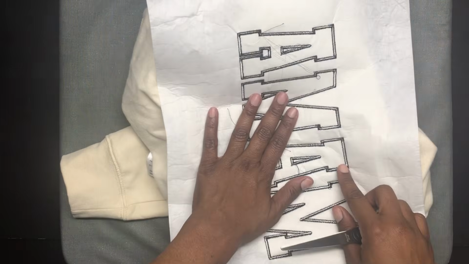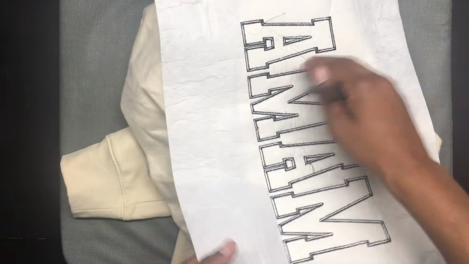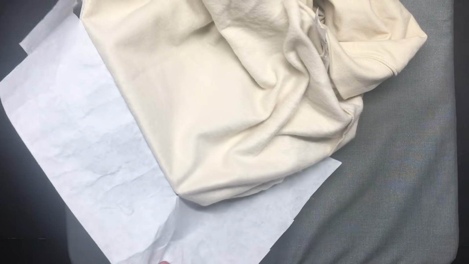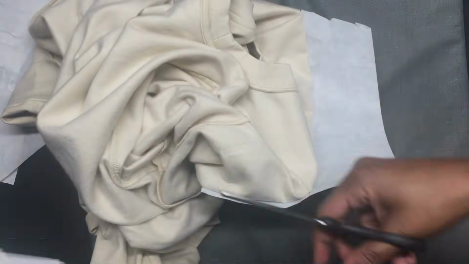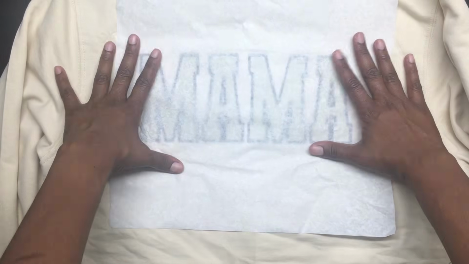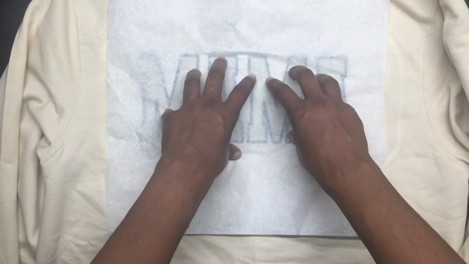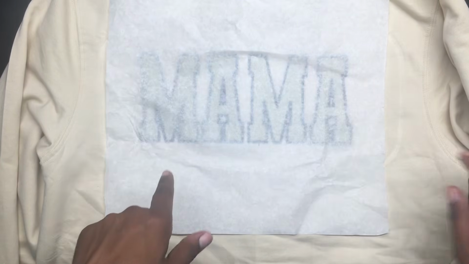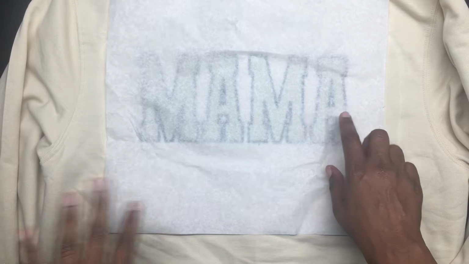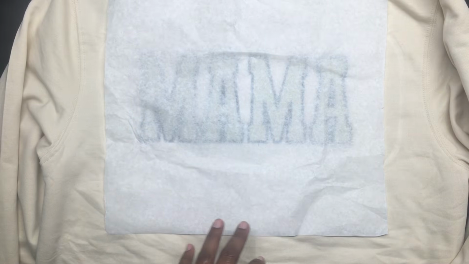Okay, so the sweatshirt is all done. So now I'm just going to cut away the excess stabilizer. Let me do it this way so I don't cut the sweatshirt. So I'm going to cut away the excess stabilizer. After I cut away the excess stabilizer, then I am going to use my easy press to press the glitter down on the shirt. I'm going to be pressing it at 305 for 30 seconds.